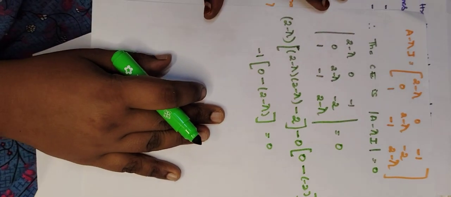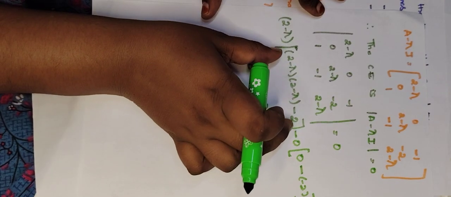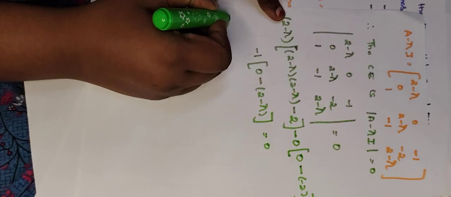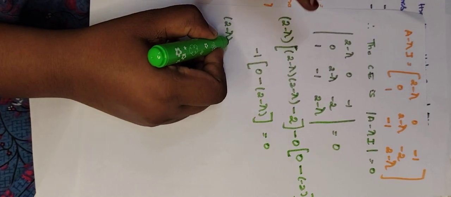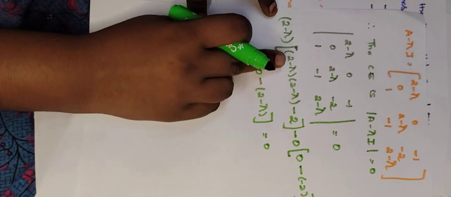Now I am going to multiply the values here. First find the value coming inside the bracket. I will write the value 2 minus lambda, which is outside, as it is. Now find this value: 2 minus lambda into 2 minus lambda.